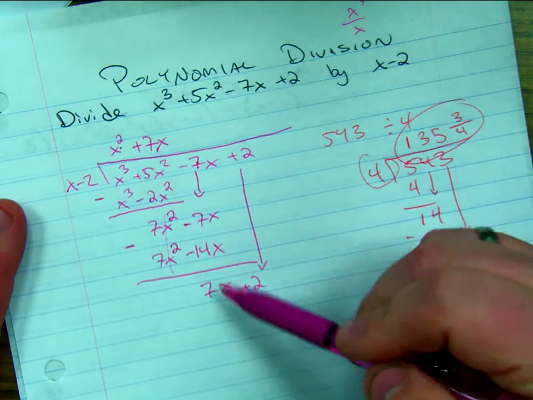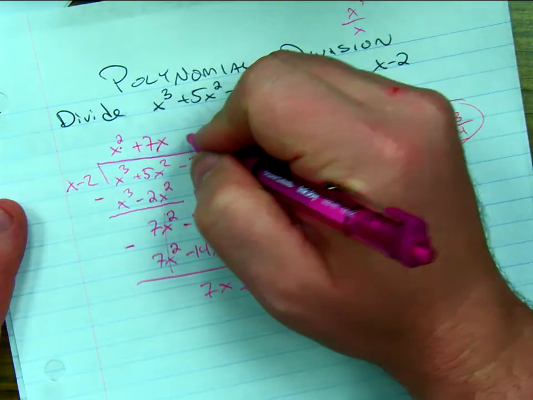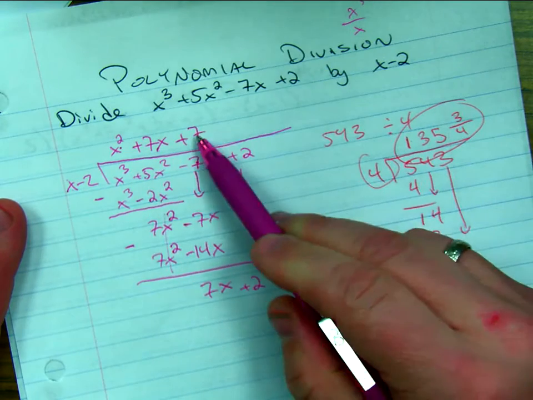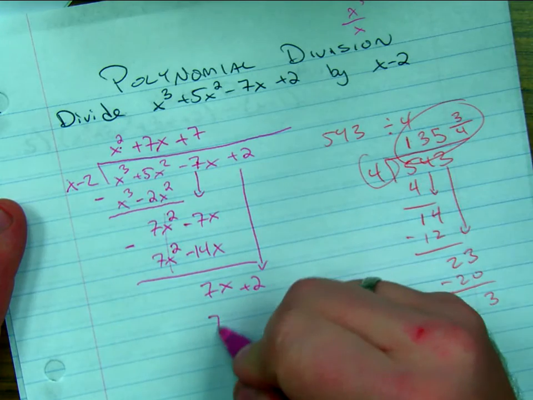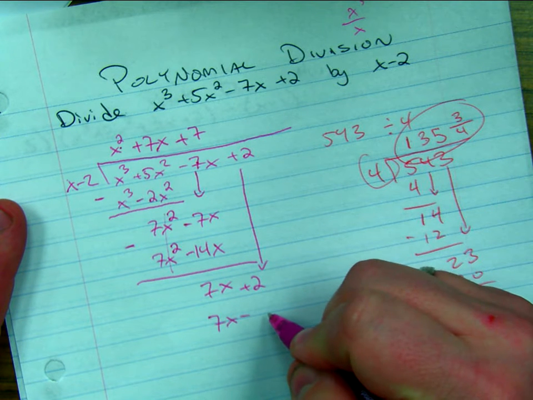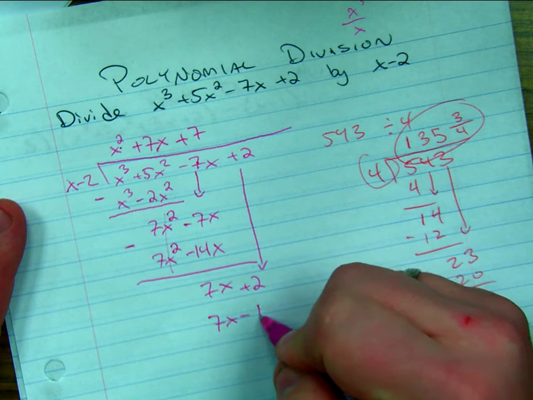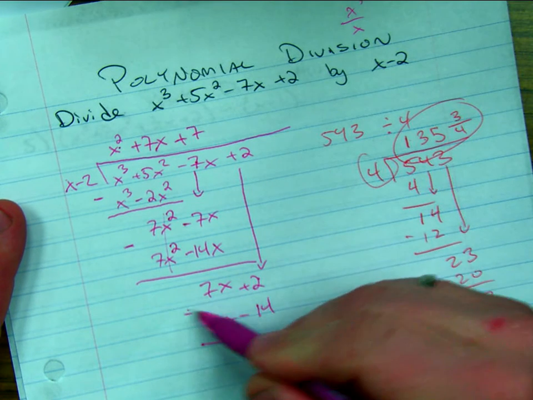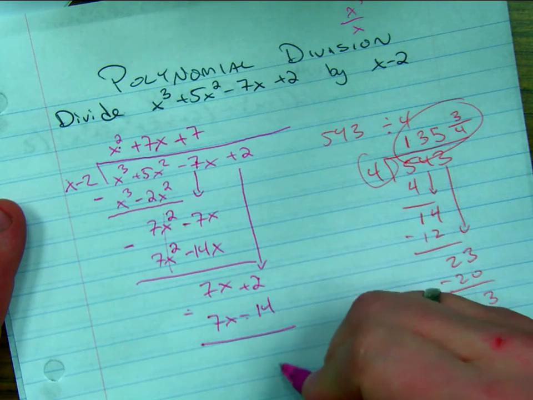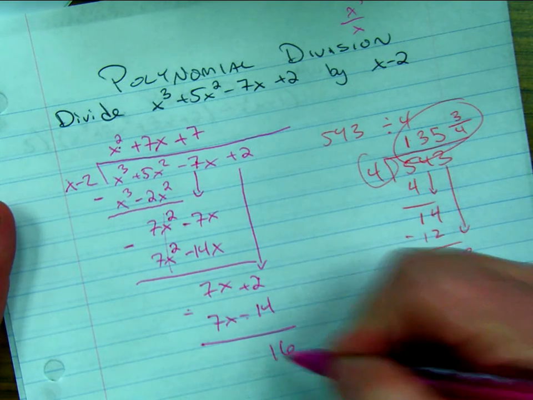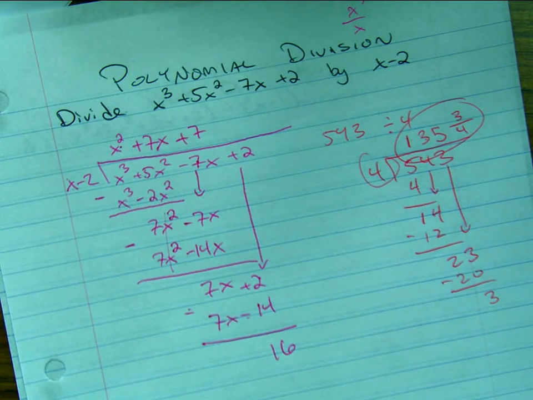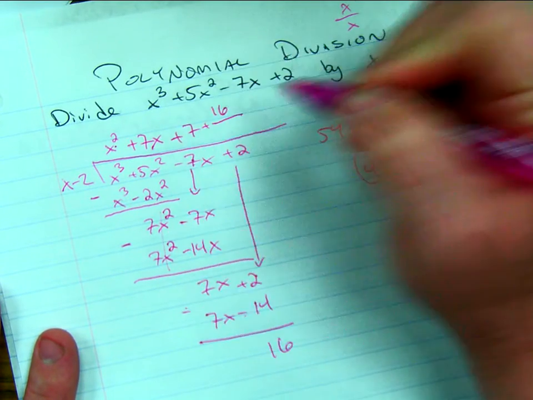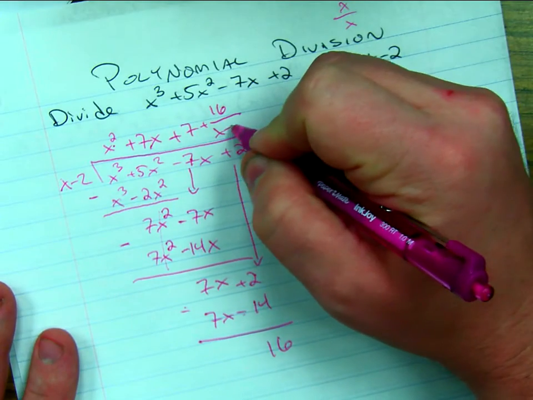How many times does x go into 7x? 7. Now we multiply. 7 times x minus 2 is 7x minus 14. We're going to subtract 2 minus negative 14. Positive 16, so that is the remainder. So what do we do with the remainder? We write it on top of the fraction. What goes on the bottom of the fraction? x minus 2. And that's our answer.